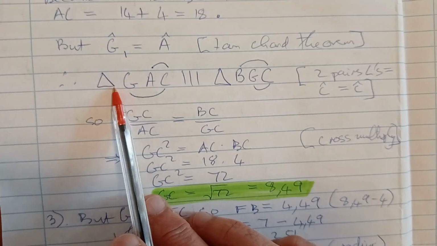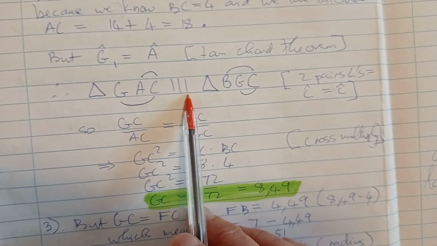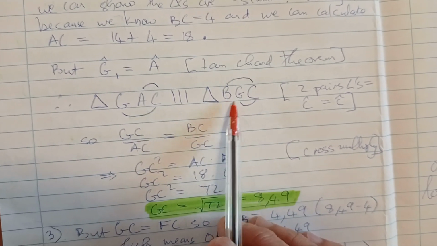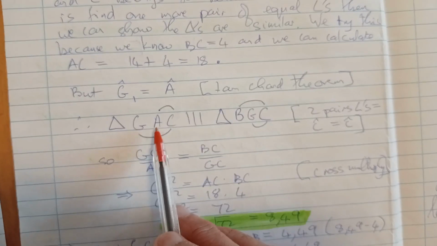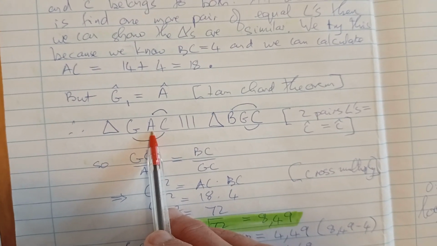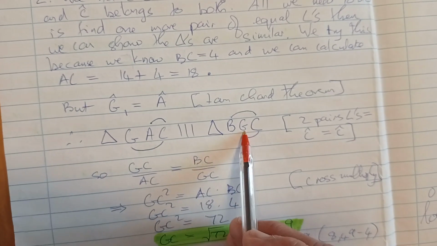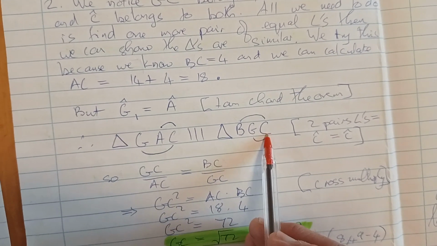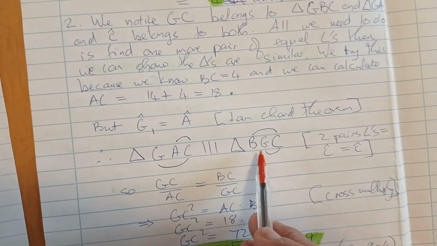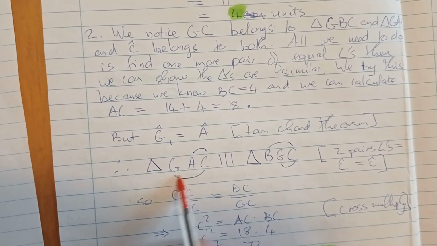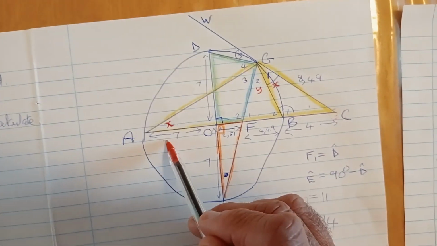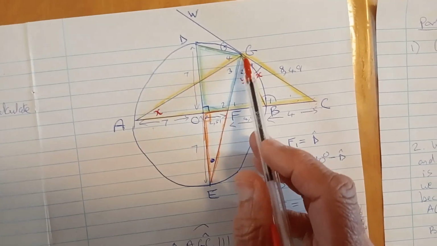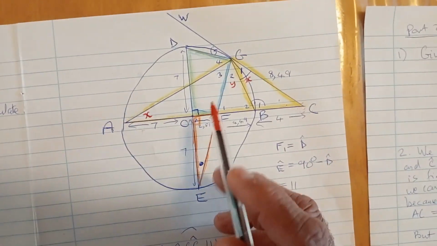So therefore GAC is similar to triangle GBC. Take note, angle C equals angle C, and we've shown that angle A is equal to angle G in the smaller triangle. Okay, which means the other letter has to be equal. So therefore we write it in this order, GAC, that is the bigger triangle. Let's just go over here quickly. GAC, the bigger triangle, is similar to the smaller triangle there, like that.